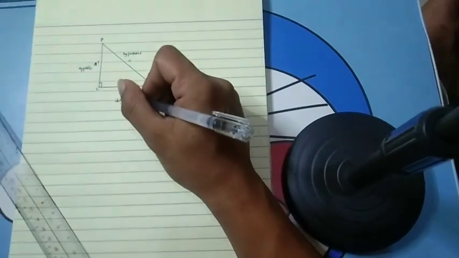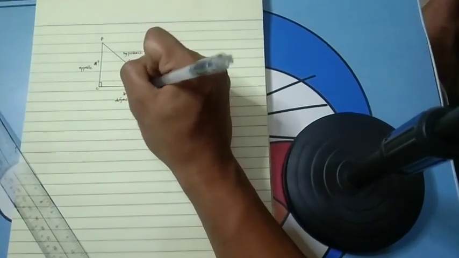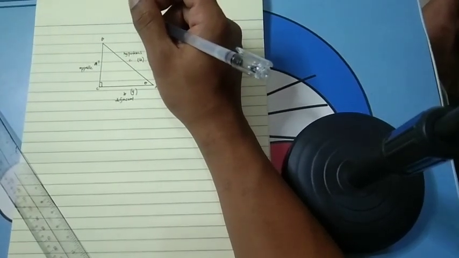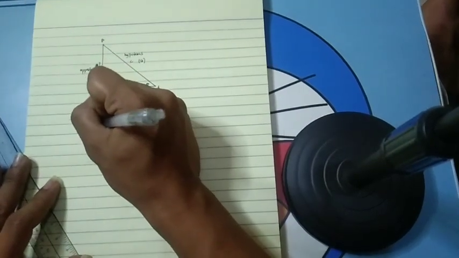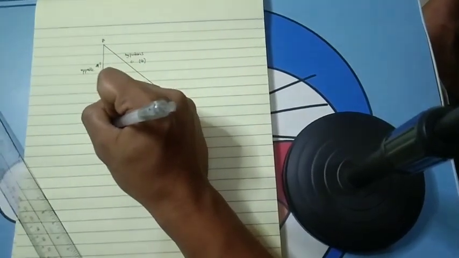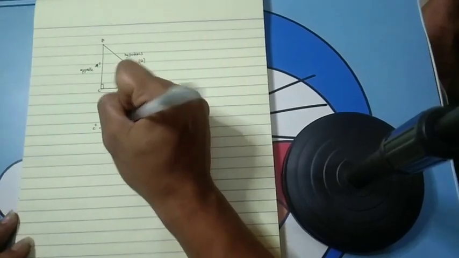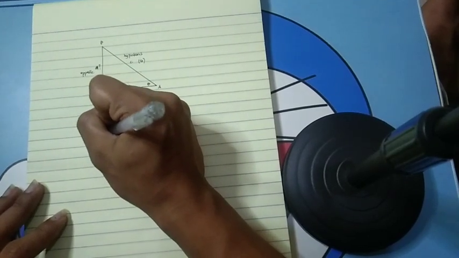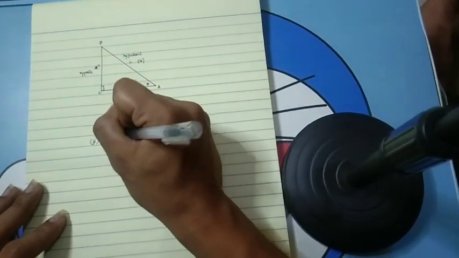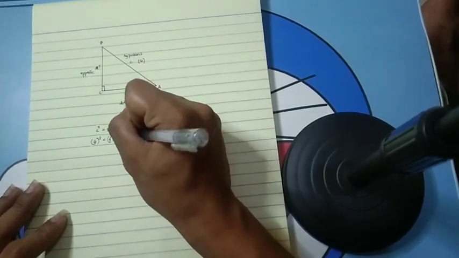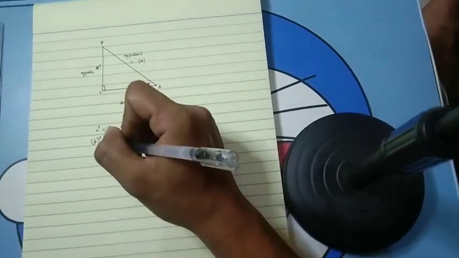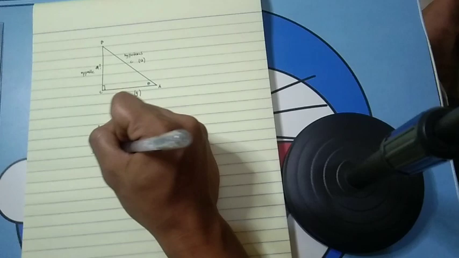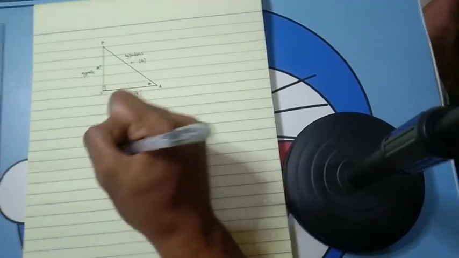Since we have the value of B of 4, C is 6. So the same formula we're going to use, the Pythagorean theorem. We have c squared equals b squared plus a squared. Since we have the value of c of 6, what we need to do is to substitute: 6 squared equals 4 squared plus a squared. 6 squared is 36. 4 squared is 16 plus a squared.